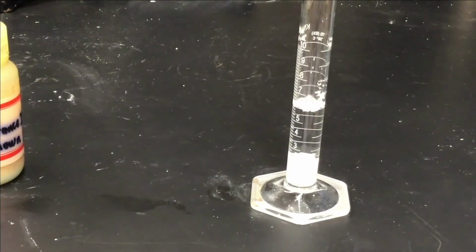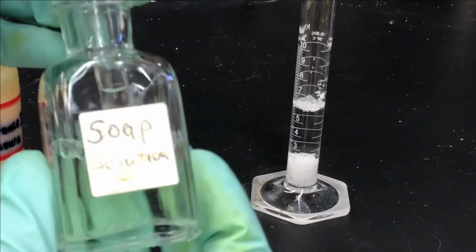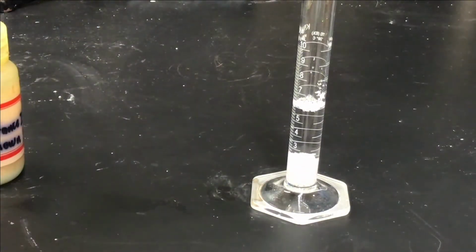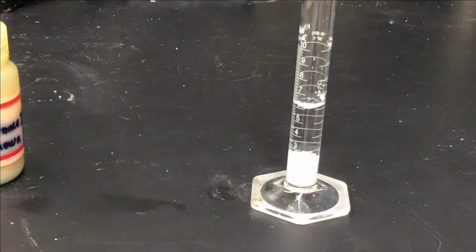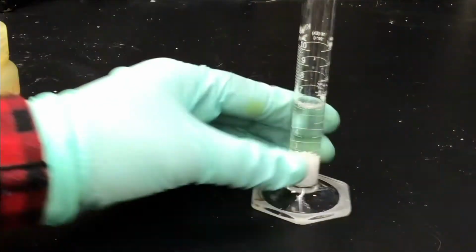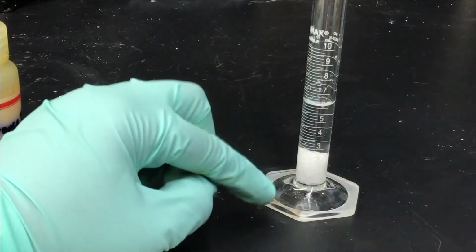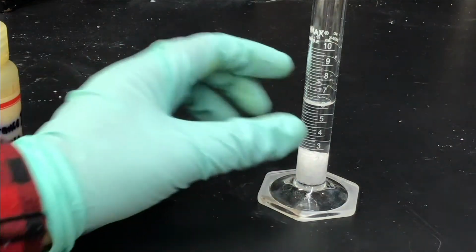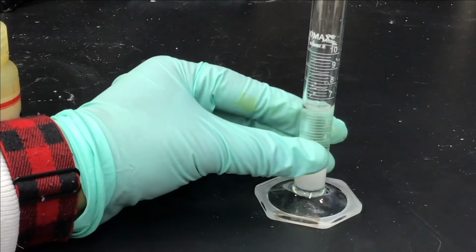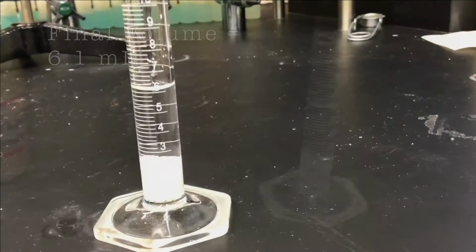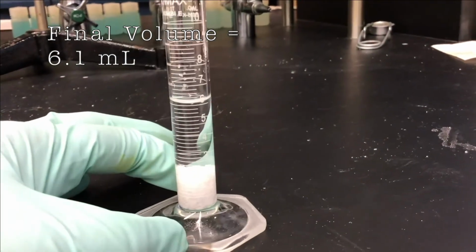After we see that gentle taps are not making all of our solid go to the bottom, we're going to add 2 drops of soap solution to force the rest of the solid to the bottom of the graduated cylinder. Once all our unknown solid settles to the bottom, we're going to record the new volume in our graduated cylinder. Our meniscus is at 6.1 milliliters.